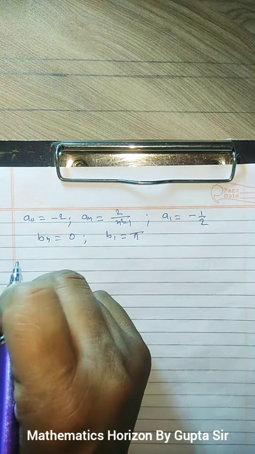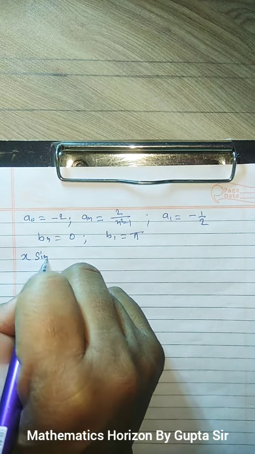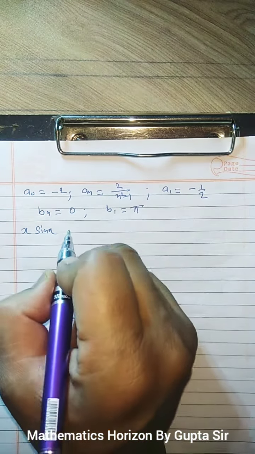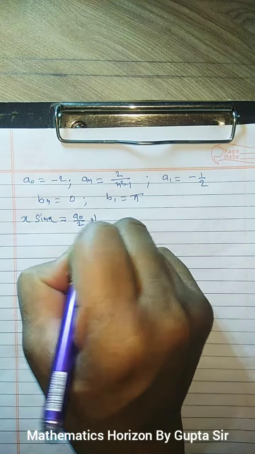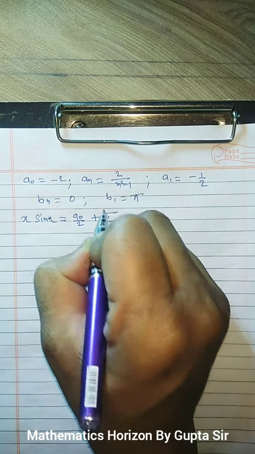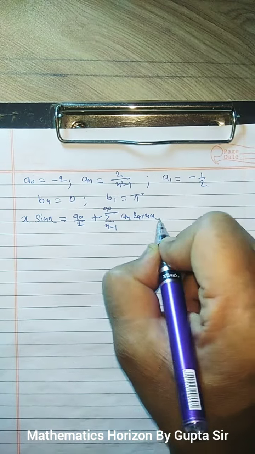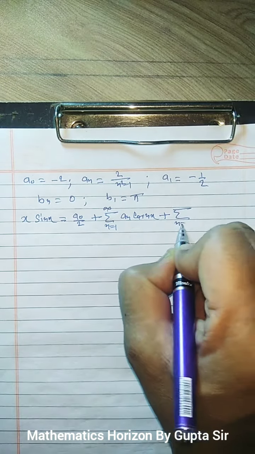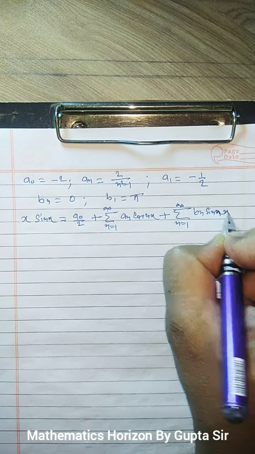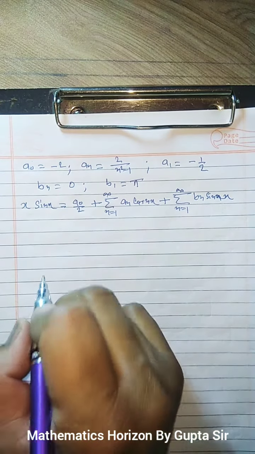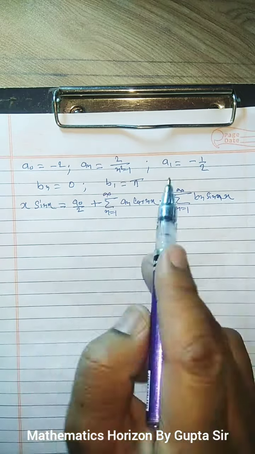Okay. Now by the Fourier series we know that from equation 1, x sin x is equal to a0 by 2 plus summation n equal to 1 to infinity an cos nx plus summation n equal to 1 to infinity bn sin nx. Okay, and we have calculated separately the values of a1 and b1.